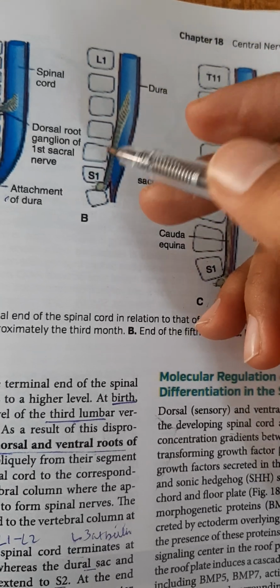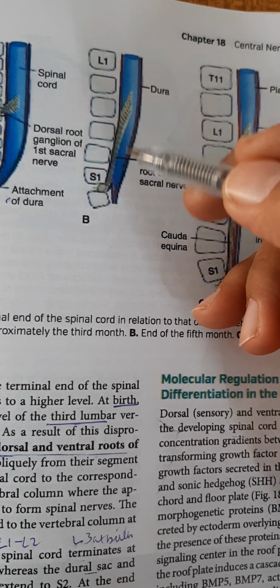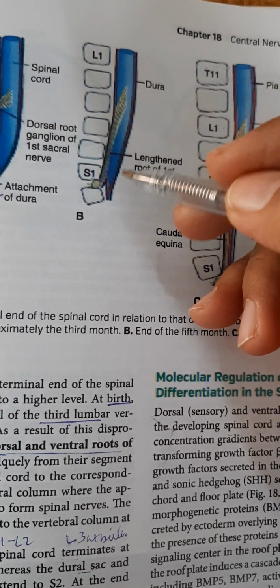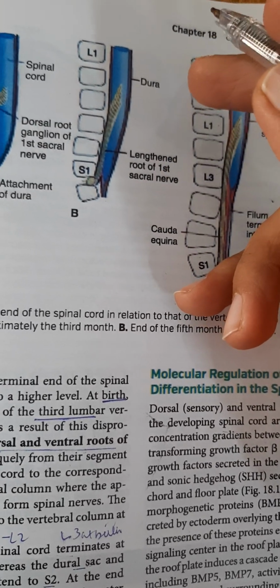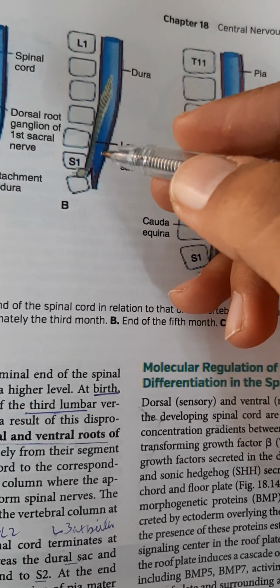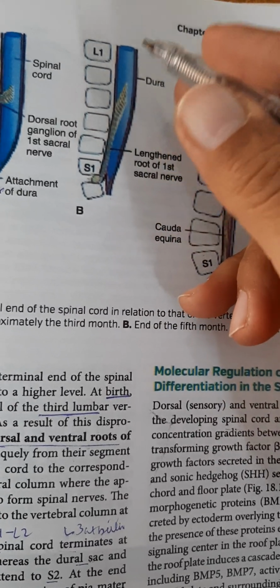So what things are increasing? The length of the vertebral column is increasing, the length of the dura mater is increasing, the length of the spinal nerves is increasing, but the spinal cord is very small. I mean that its growth is not as rapid, and as a result its level will shift higher.